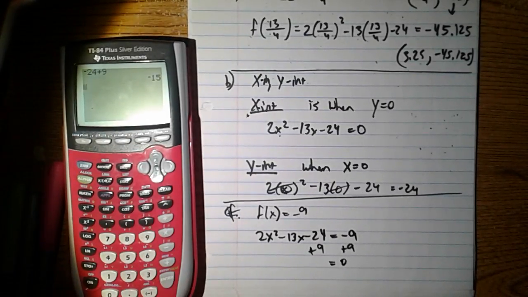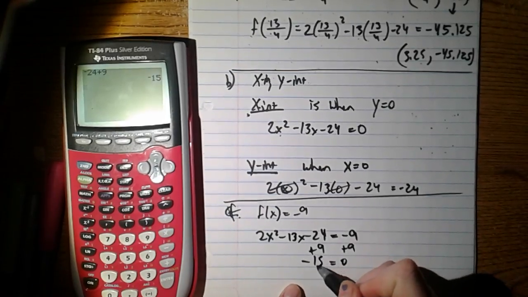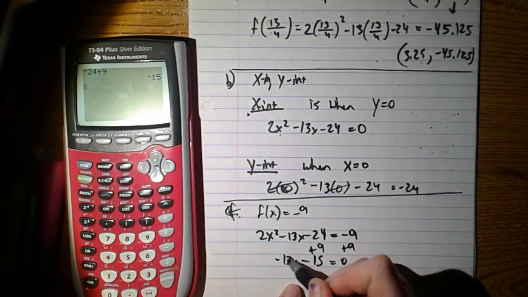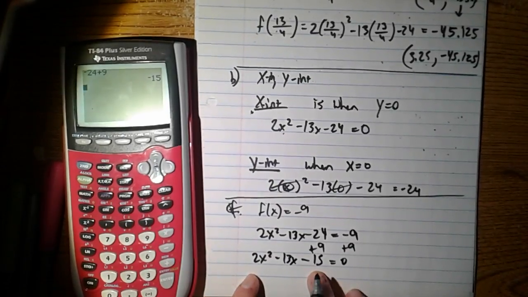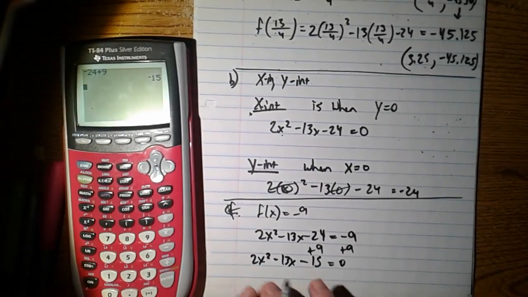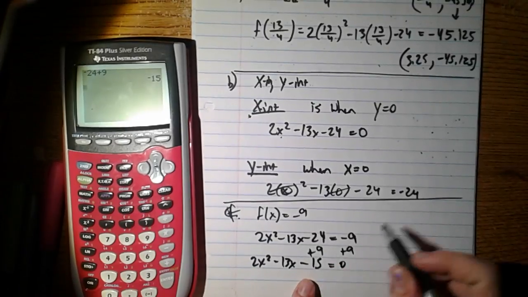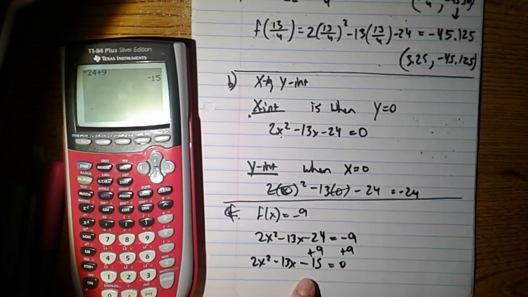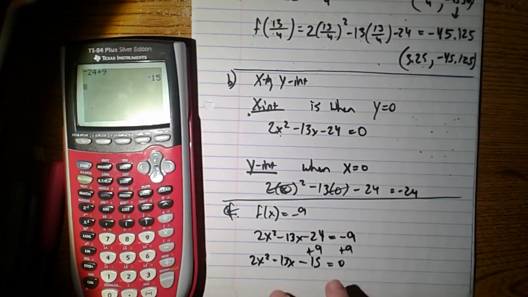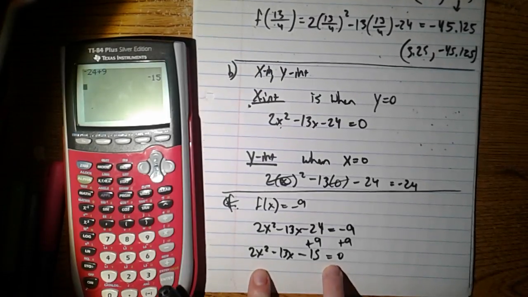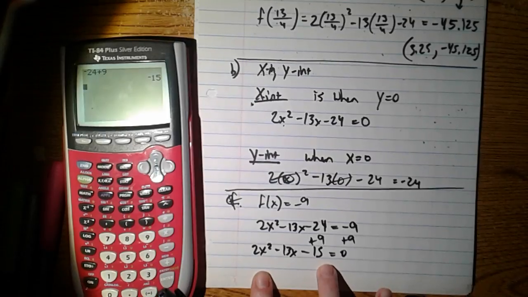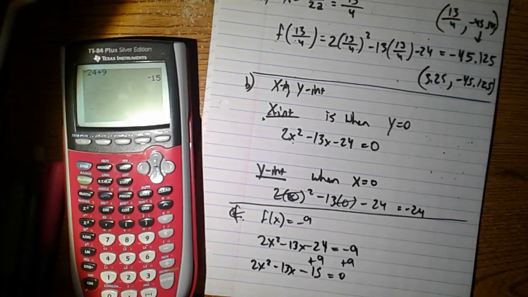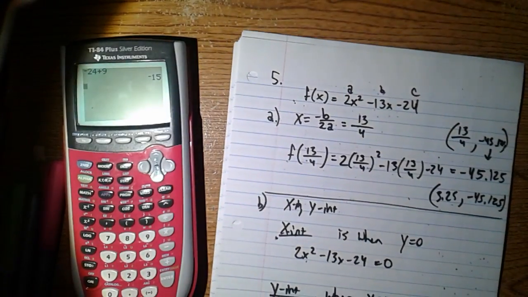Negative 24 plus 9. Now from there you'd be factoring, which you can use the AC method, because 2 times 15, oh wait, maybe not, I'm not sure off the top of my head, but that one you're just going to factor and solve for x, because the problem says solve for x when that. So alright, let's see, next problem.